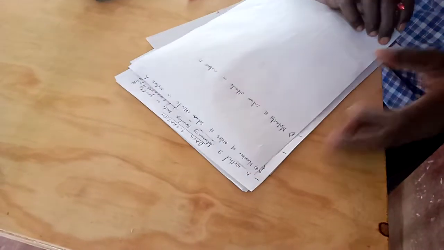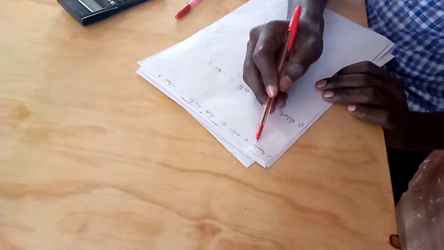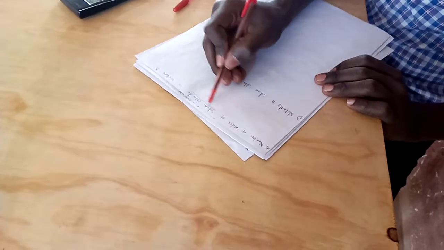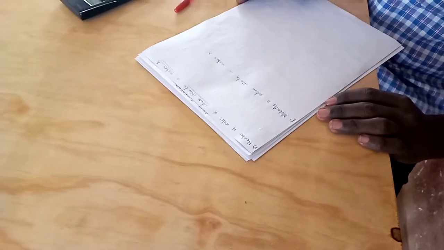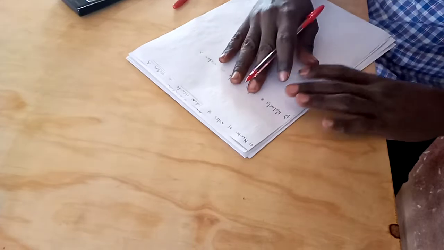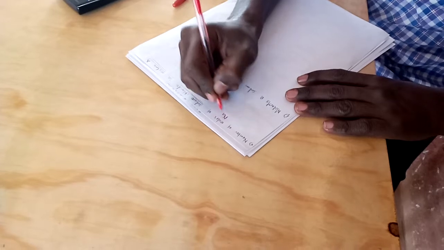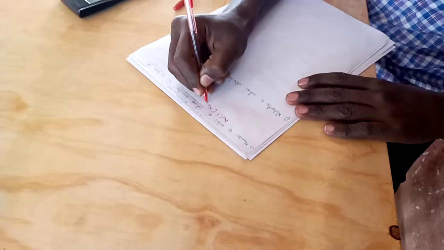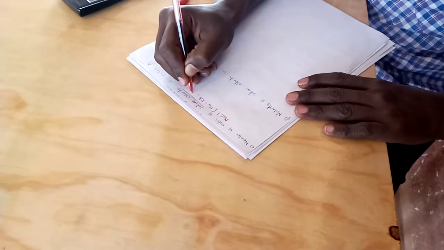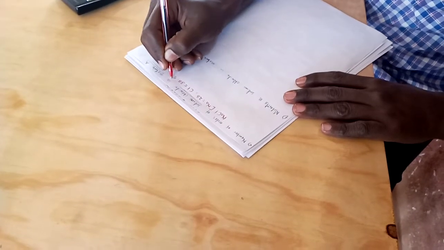And then moving on, we are being told to calculate the number of moles of sodium chloride in mixture A. Now, using the first principle approach, the formula for sodium chloride is NaCl, and the atomic mass of sodium is 23 and that of chlorine is 35.5.